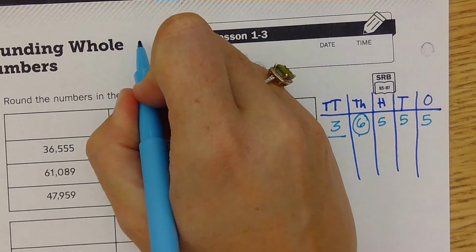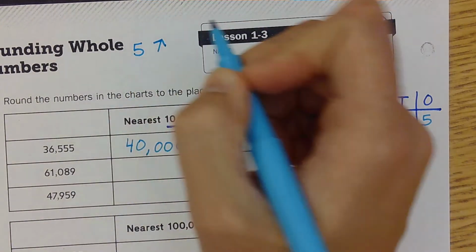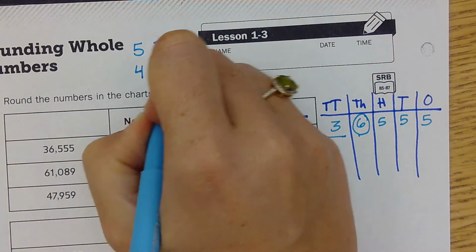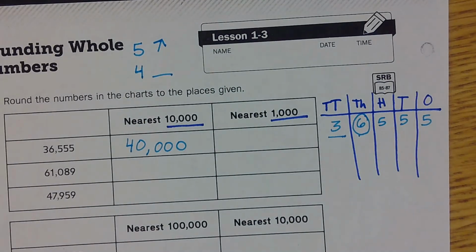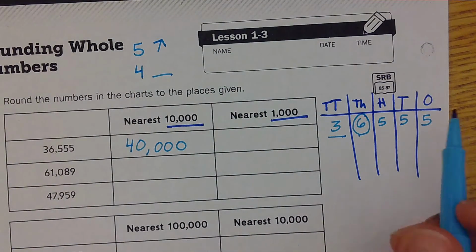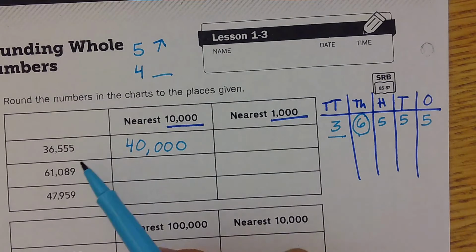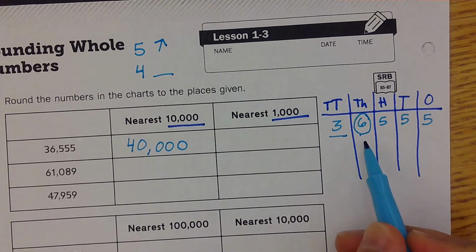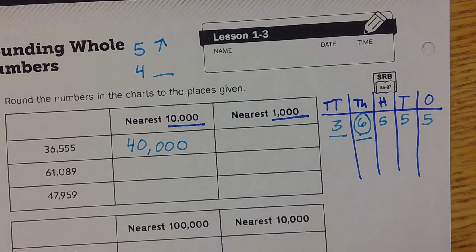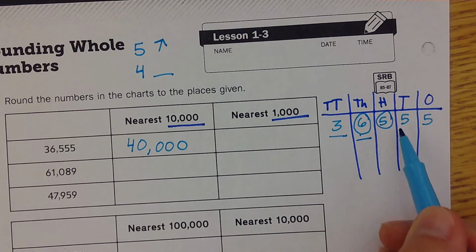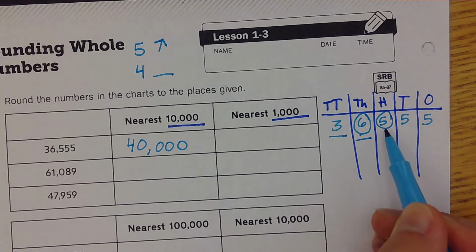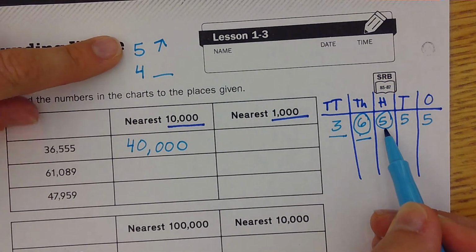So I could even write up here, if it's a 5, you're going to give it a score. It makes it go up. If it's a 4, you're just going to let it rest. It'll stay. Okay? All right, then it wants us to round to the nearest thousand. So I'm going to look at my thousands place, which happens to be a 6, and then there's a 5 next to that. It's 5, so that means I'm going to round up.